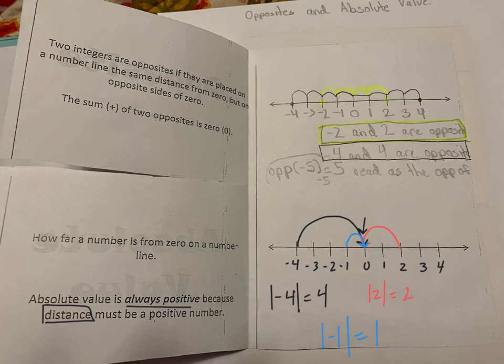When we write absolute value, we always put it in jail. So you see these bars we have here? That's how we note that it's the absolute value.